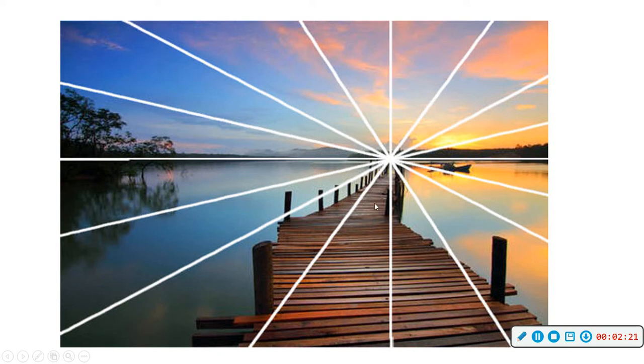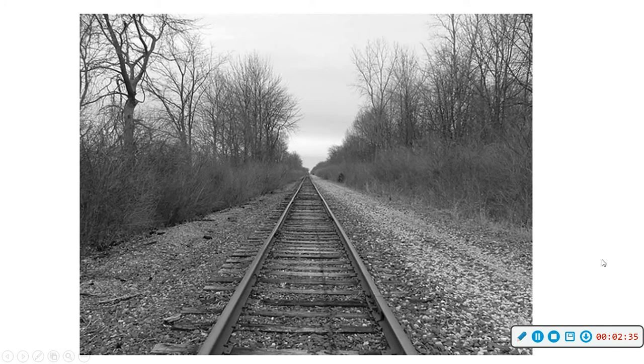What is it? Pier? Yeah, we could call it a pier. The pier is getting smaller and smaller as it goes towards the vanishing point. All those things are traveling and getting smaller, like they're being sucked into a black hole or going down a funnel. Alright, so let's practice together.